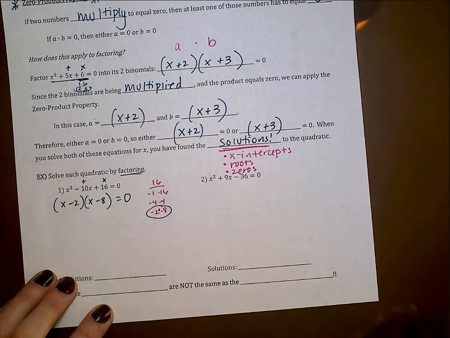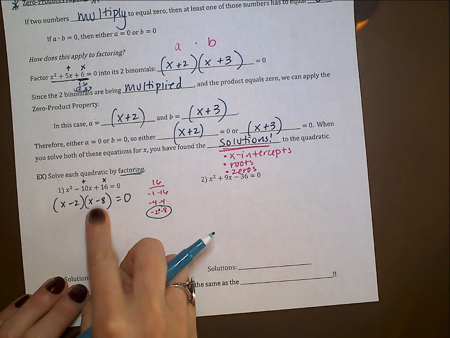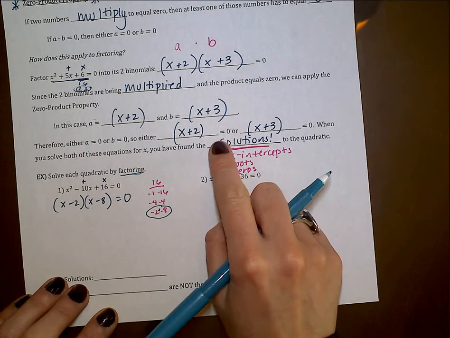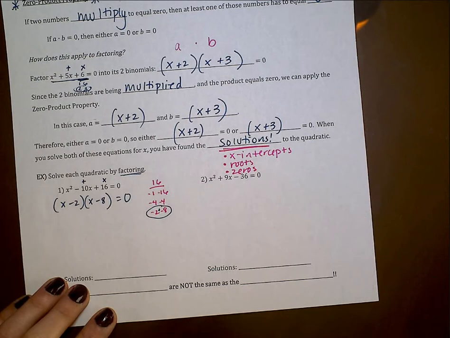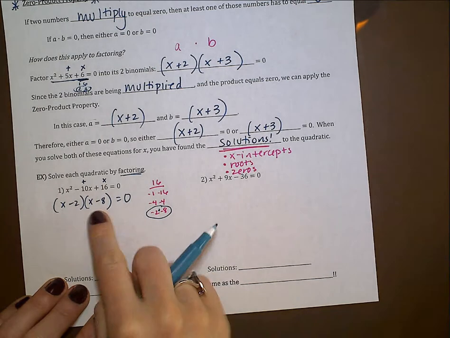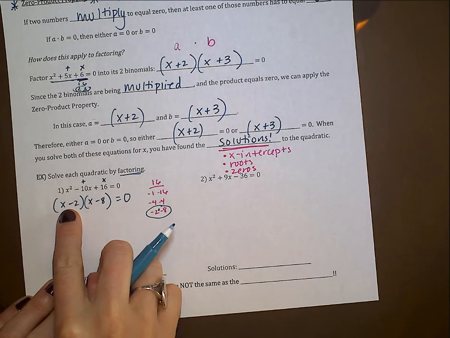So once you've found the two numbers, you can rewrite this thing. Now I'm going to use this zero product property. Honestly, guys, this method is better than completing the square. Completing the square is quite the process that's kind of difficult to remember. Factoring's not as bad. So the zero product property says if you're multiplying two things and it equals 0, either the first factor has to equal 0.